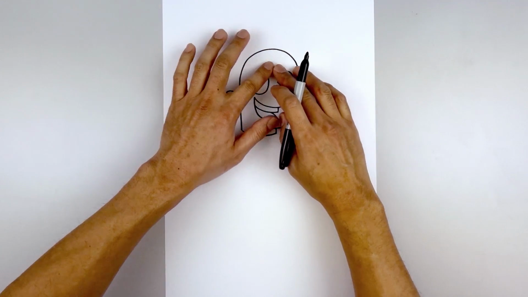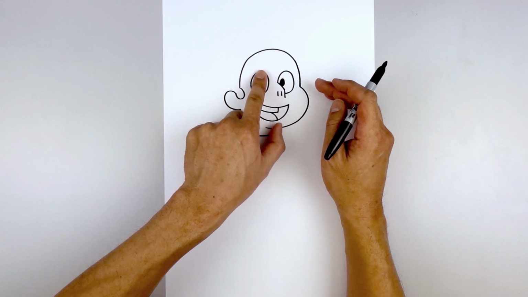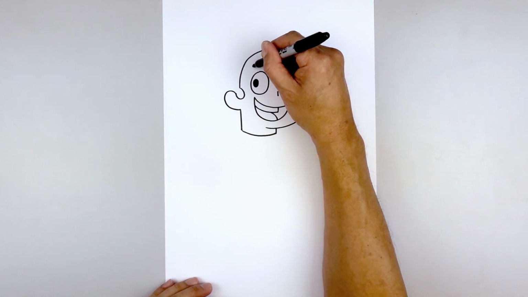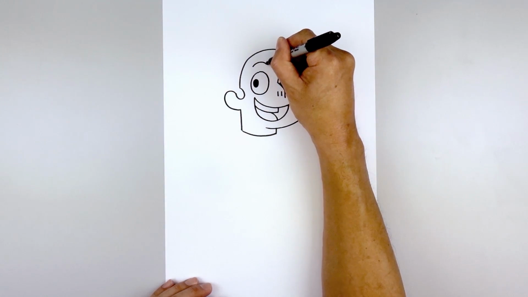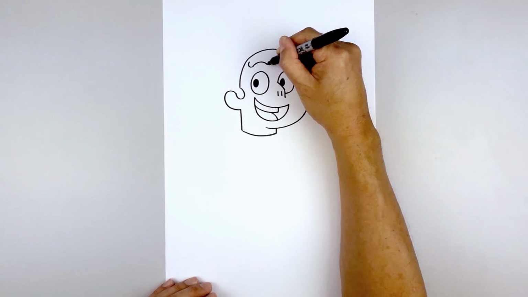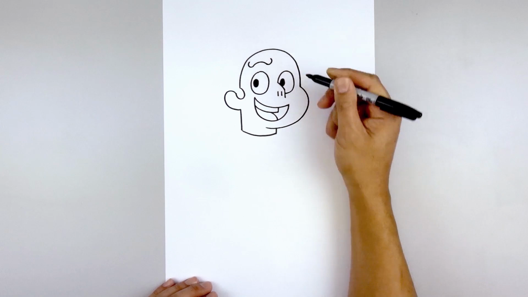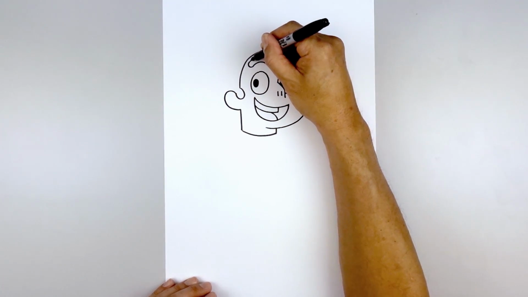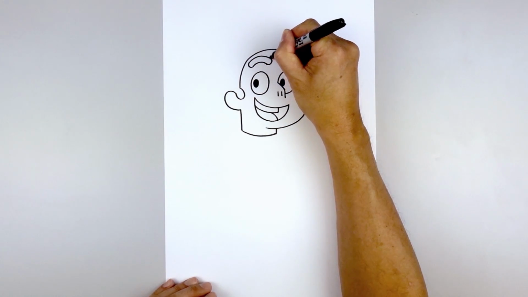Now I'm going to go back to the top and draw on the eyebrows. The eyebrow on the left is going to be raised up. So we're going to start with a curve from left to right, going up, and then down. Let's round up the ends, almost like drawing a bracket. And then we'll close off the top with that same curve, going up and then down.